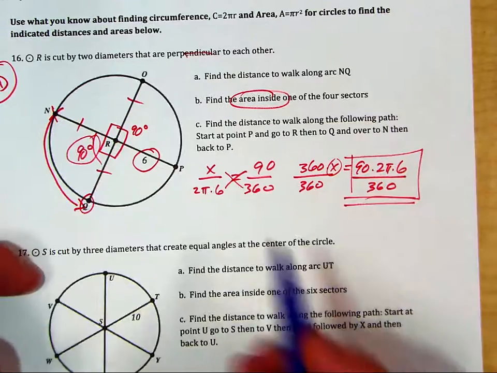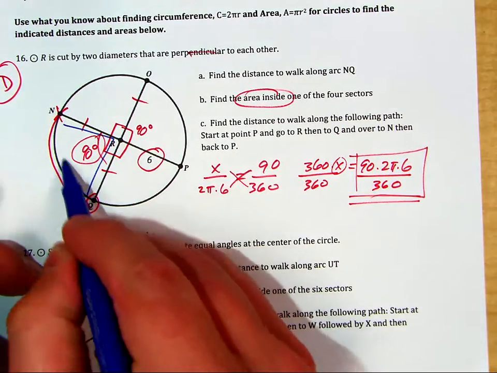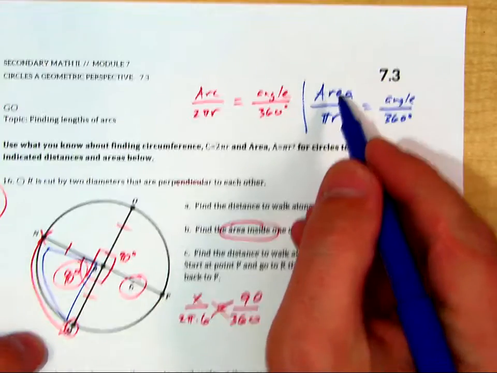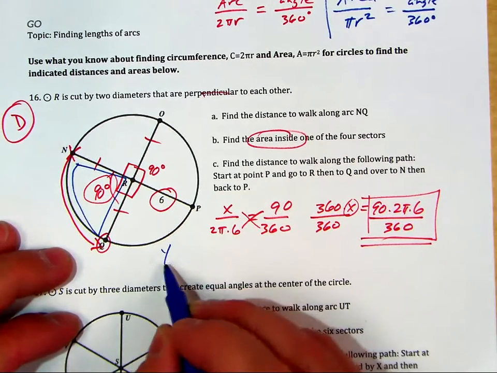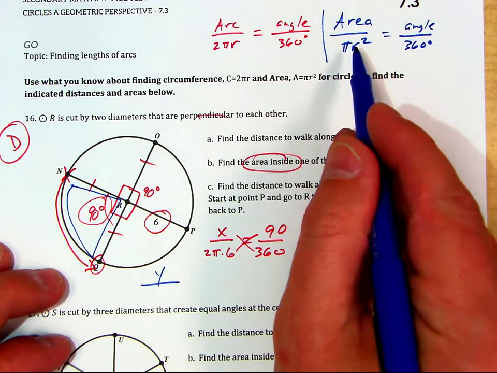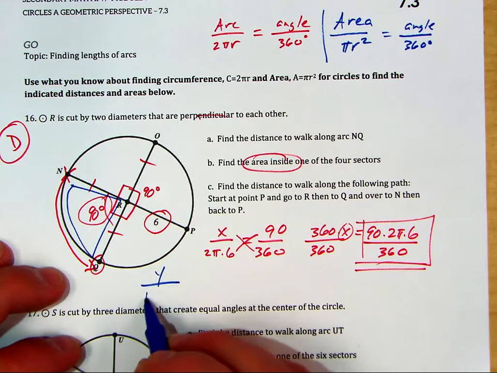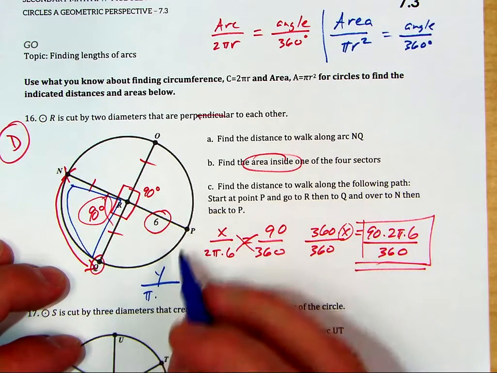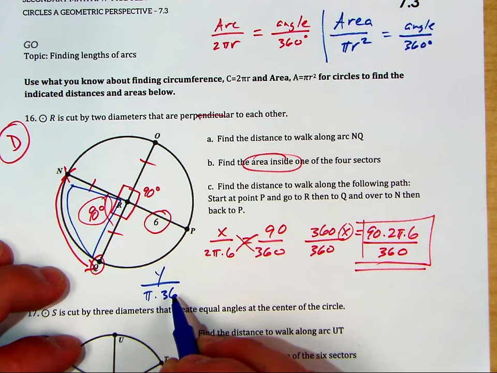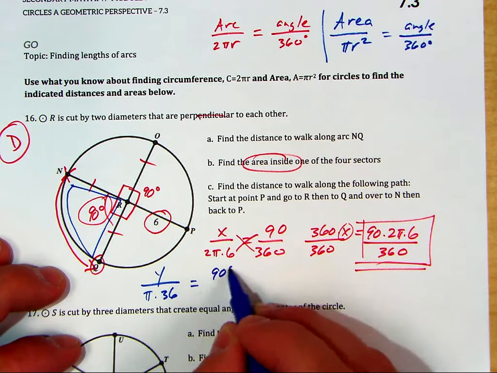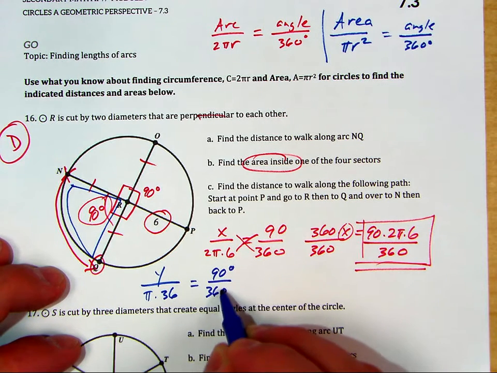So let's do the same thing. If I want to find the area of this sector, that's the part, the variable I'm looking for. Let's use a different letter. Y divided by what goes right here? Somebody say pi r squared. Pi r squared, the area of the circle. So pi times, what's 6 squared? 36. And that equals the angle, again, 90 degrees over 360.